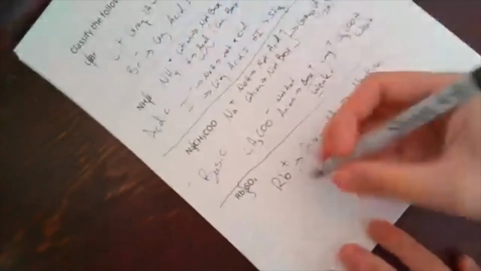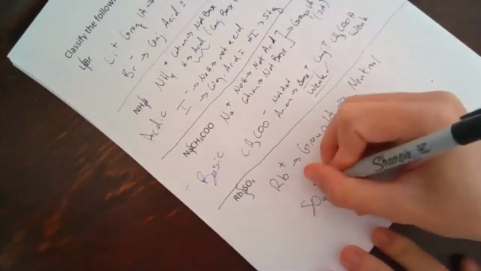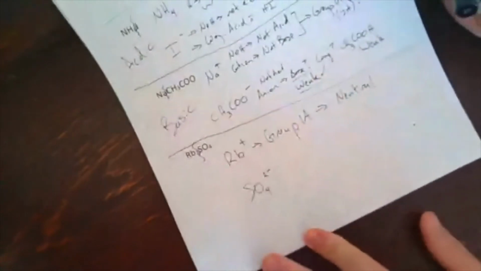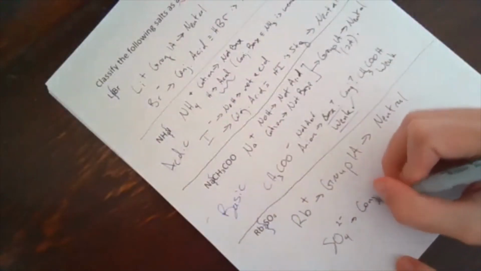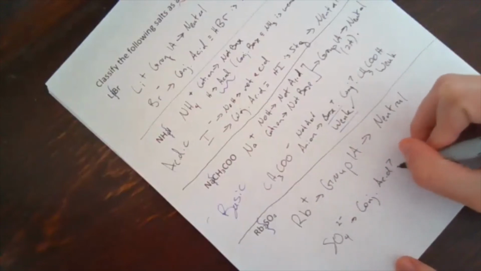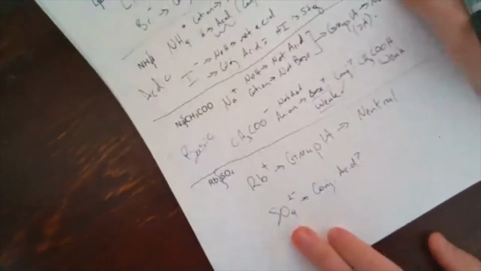So then the question is, SO4 2 minus. It's an anion, so it may be a base. And so the conjugate acid will determine it. And we want to be careful here.